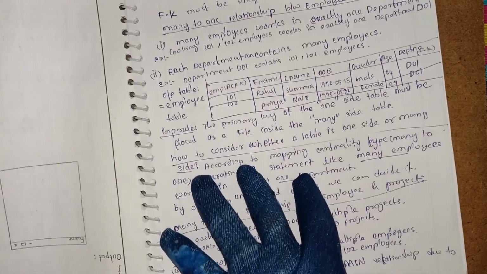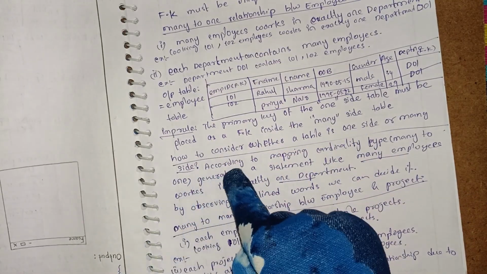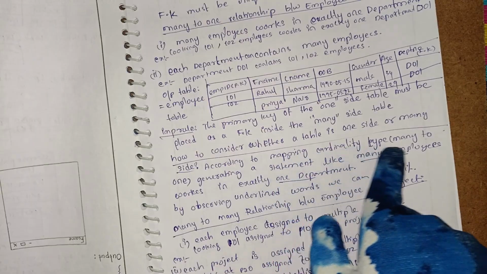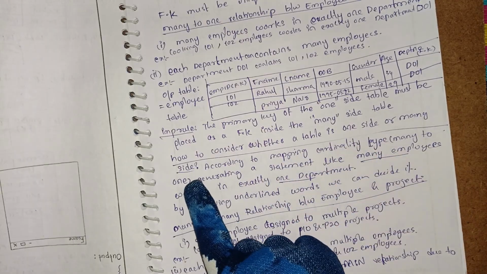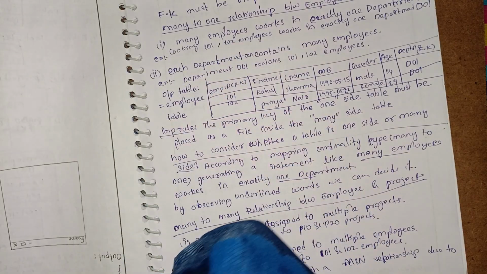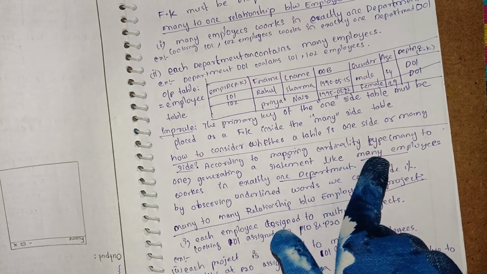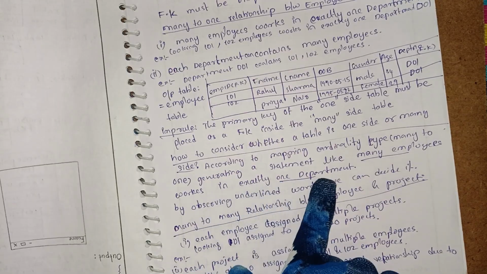So how do we decide whether a table is the one side or the many side? According to the mapping cardinality type, in this case many to one is there. Sometimes it will be one to many. We generate a statement like: many employees work in exactly one department.